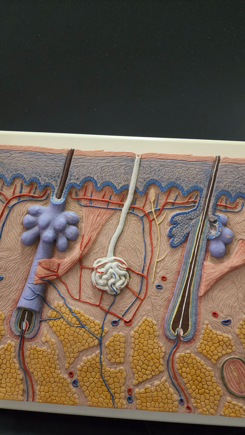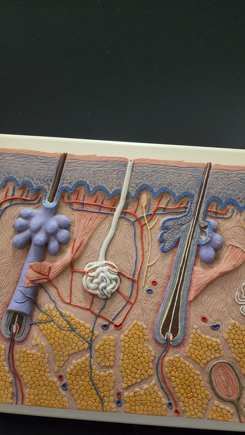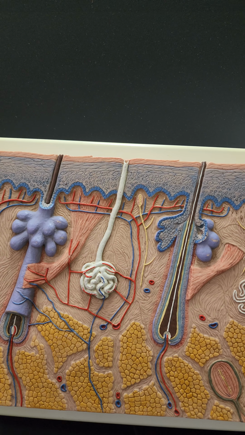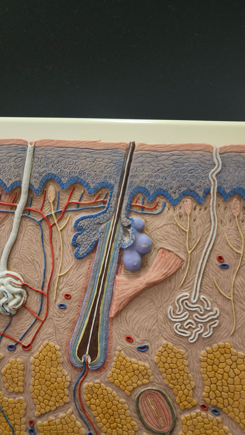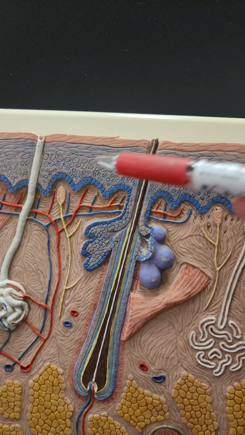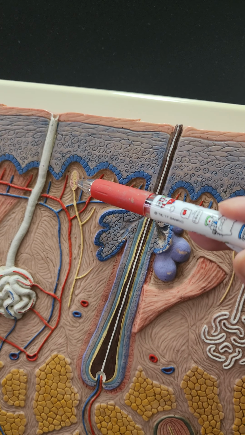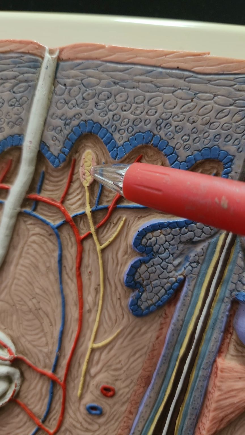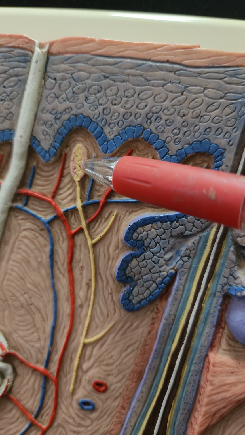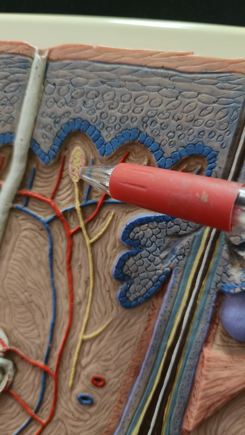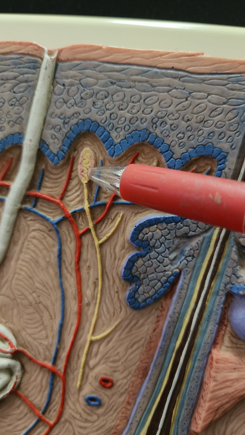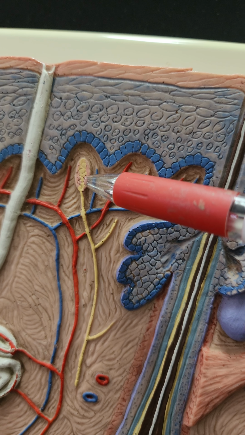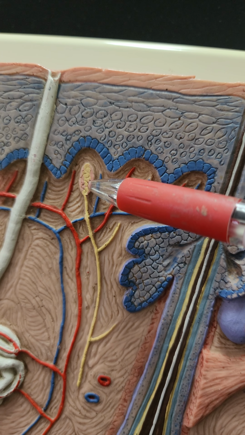Now let's see what are the different nerve innervations or sensory nerve endings that you will find here. So this small structure here is what you call as Meissner's corpuscle, and this is a touch receptor, meaning this is the one responsible for you when you feel that you are touched by air.